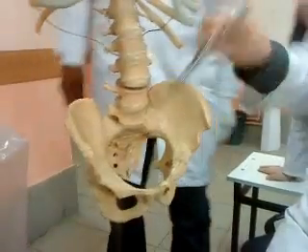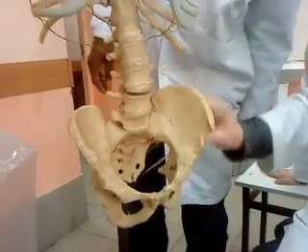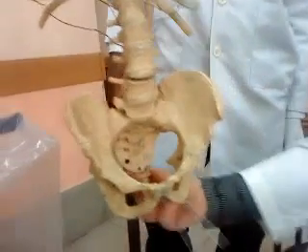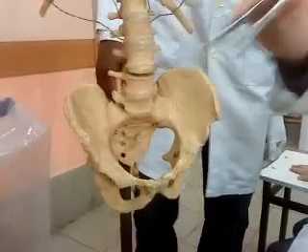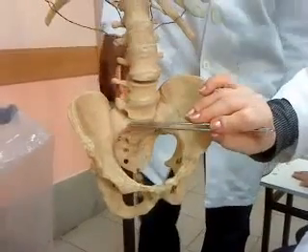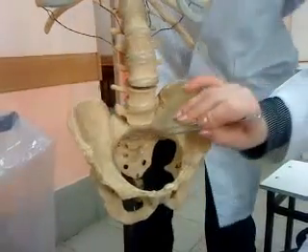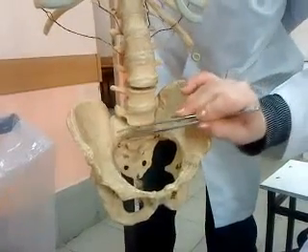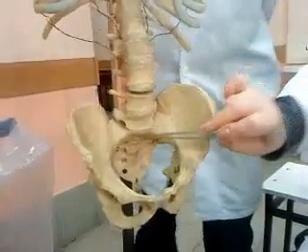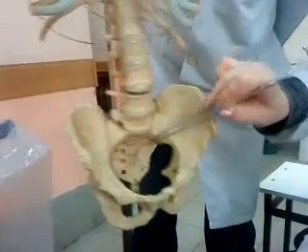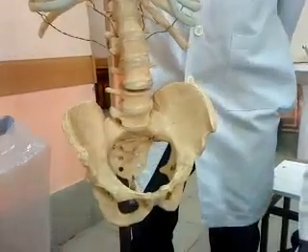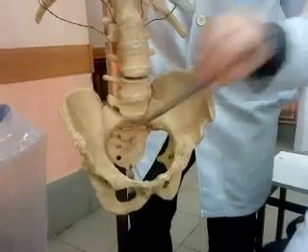Base of the sacrum, apex of the sacrum. Here will be coccyx. Do you see? You may see here will be the prominence in front of the upper border of the first sacral vertebra, called promontorium. Promontorium.